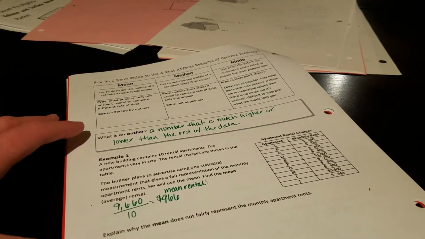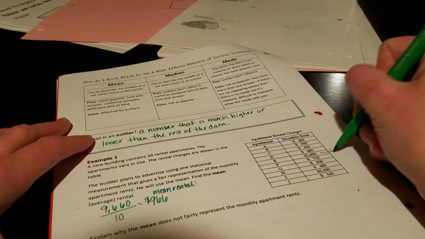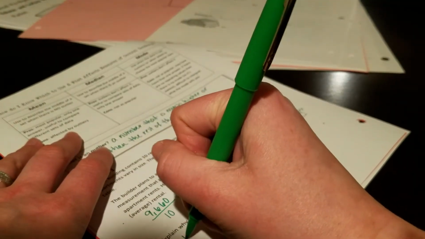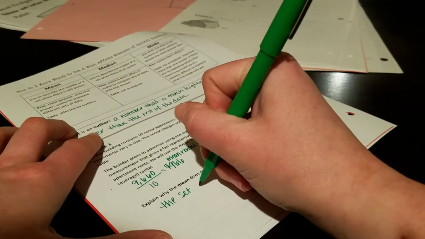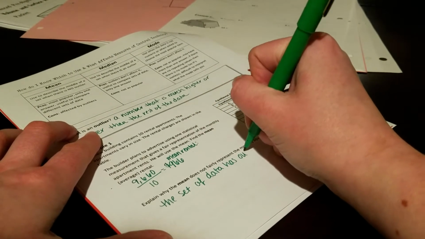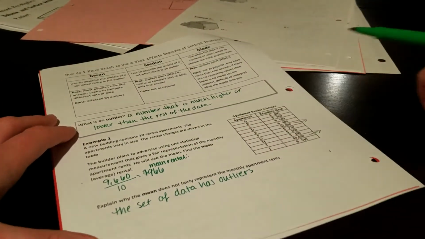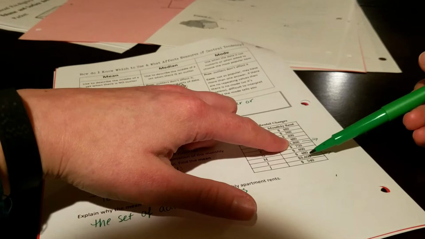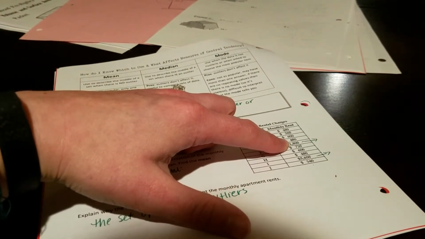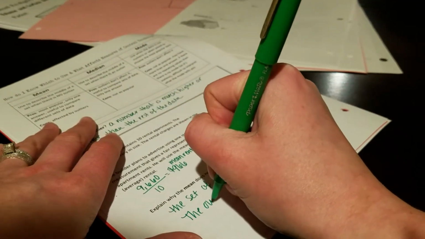So why doesn't the mean fairly represent the monthly apartment rents? Hopefully you're thinking, we just talked about outliers. Holy cow, wow, we definitely have outliers here. So the set of data has outliers. And to take it a step further, the mean rental is $966. If you take those out, look at all these rentals. They don't even approach $966. So the outliers raise the mean.